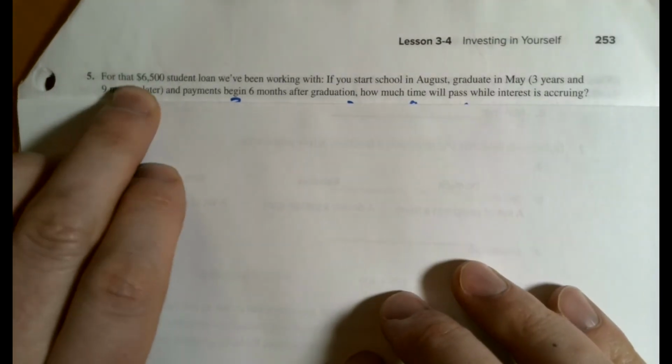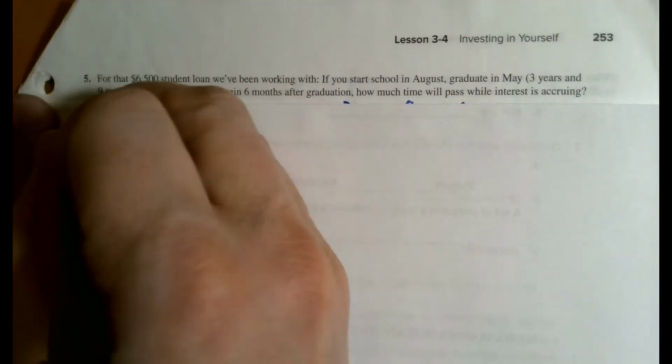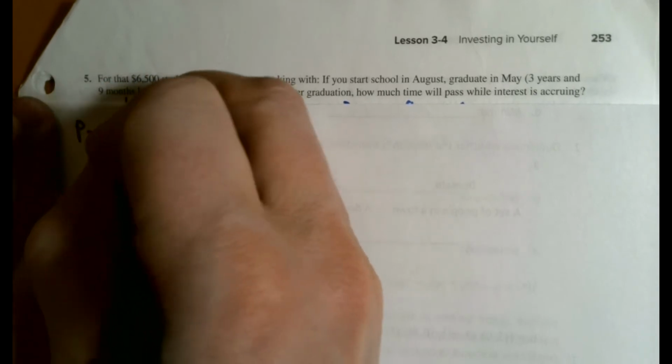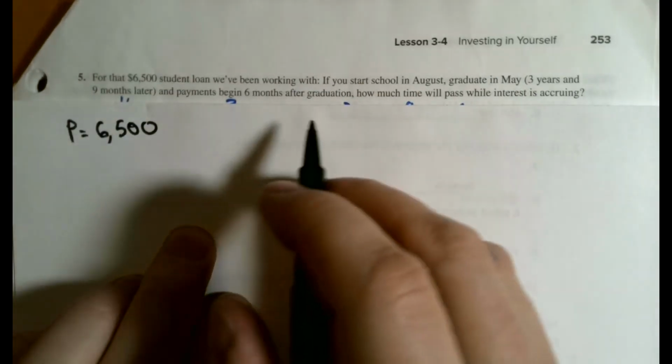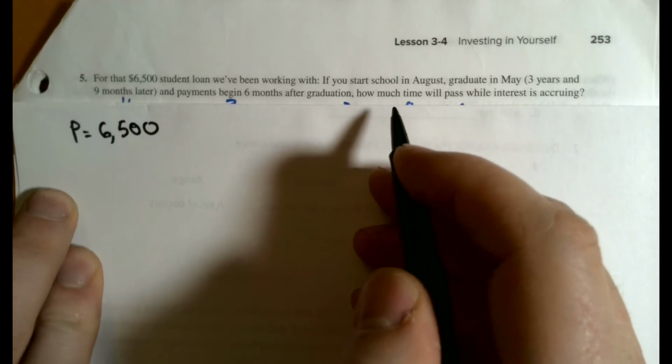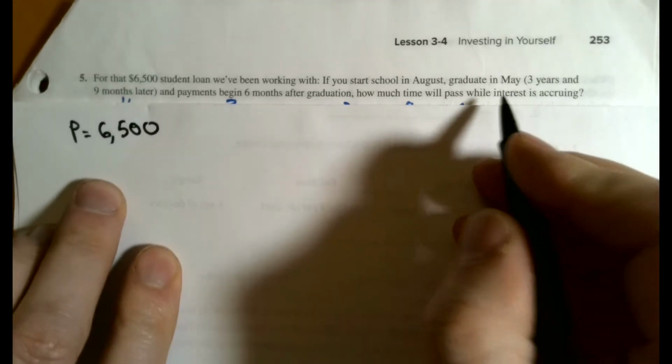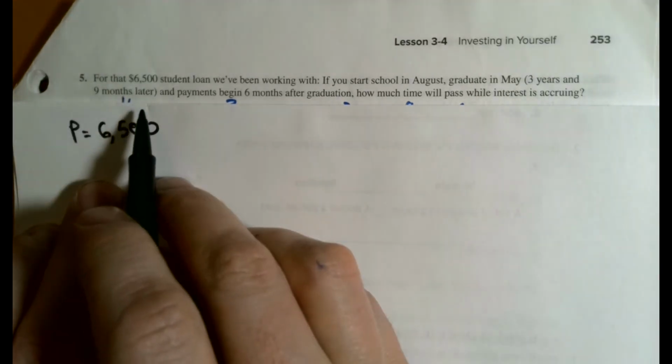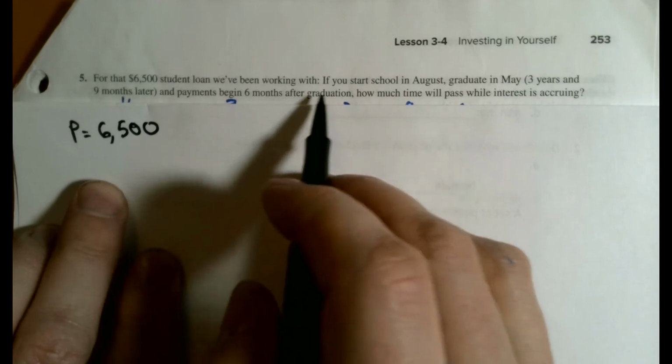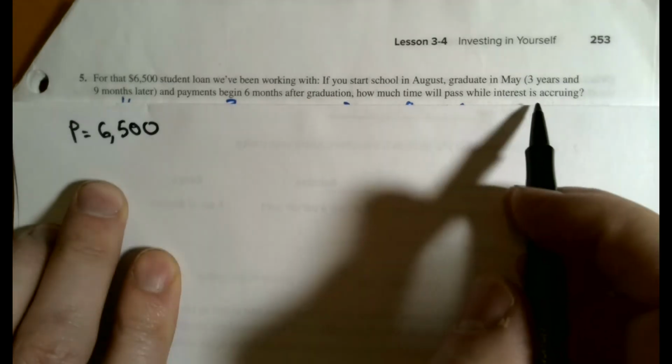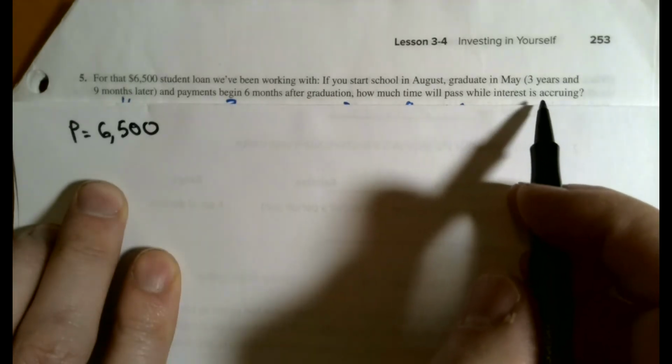So now we have to ask ourselves, how would this apply to an academic school year? Let's say we borrow that $6,500 as our principal as a student, and we start school in August. We graduate in May, 3 years and 9 months later, and then payments begin 6 months after graduation. How much time will pass while the interest is accruing?